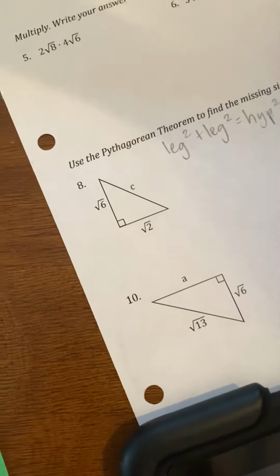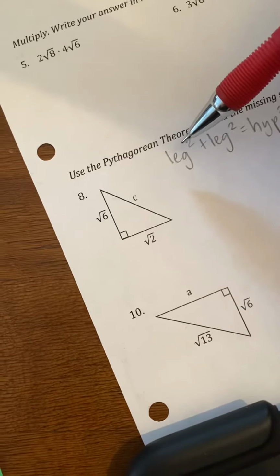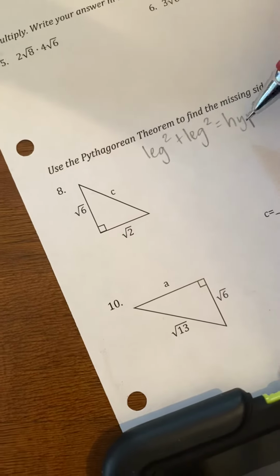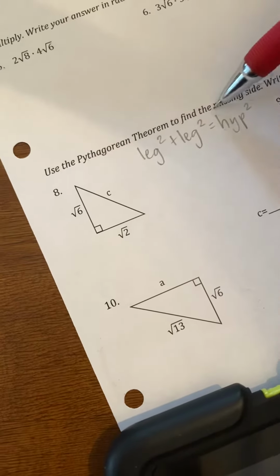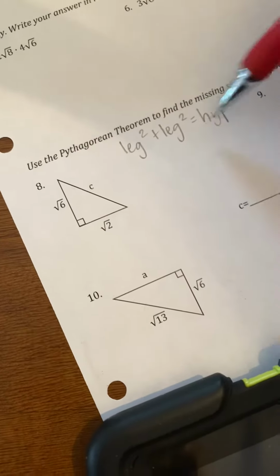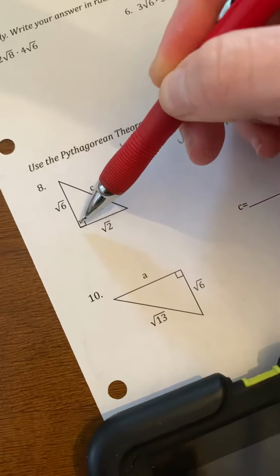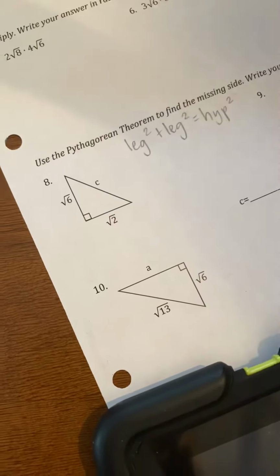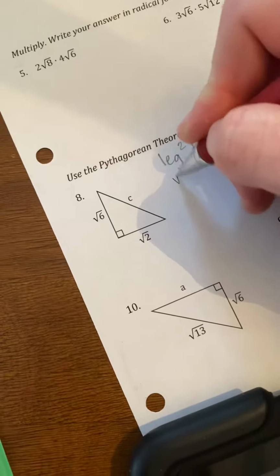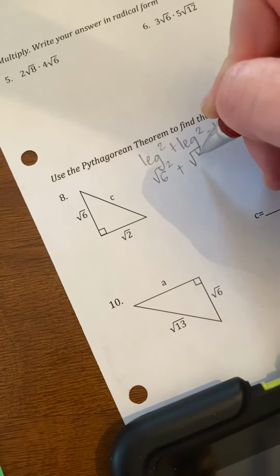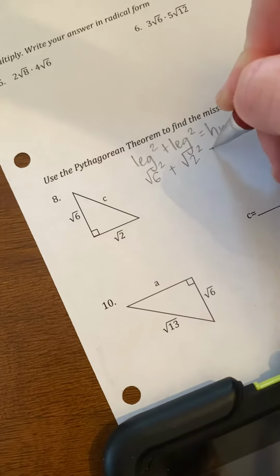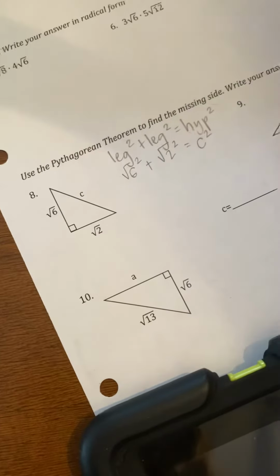I know we sometimes use this, and I know we sometimes also use a squared plus b squared equals c squared. Whichever one you're most comfortable with, just make sure that the one that's all by itself is always the c, the hypotenuse across from your right angle. So that means your first leg will be square root of 6, your second leg will be square root of 2, and then your hypotenuse is c.